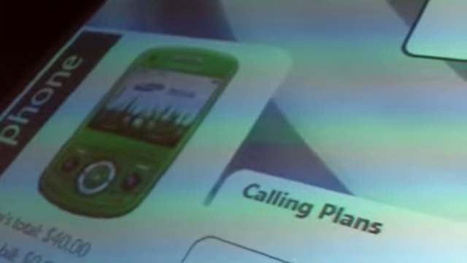So the customer can go ahead, and select the rate plan that they want to go with. If they're not sure, they can compare this rate plan with this rate plan, and it's going to come up and compare the two for you. So it's going to pull the pricing for each, the features of each, and the customer can then decide what rate plan they want to go with. So far, I see we've got today's total is $40. So that's just the phone by itself.